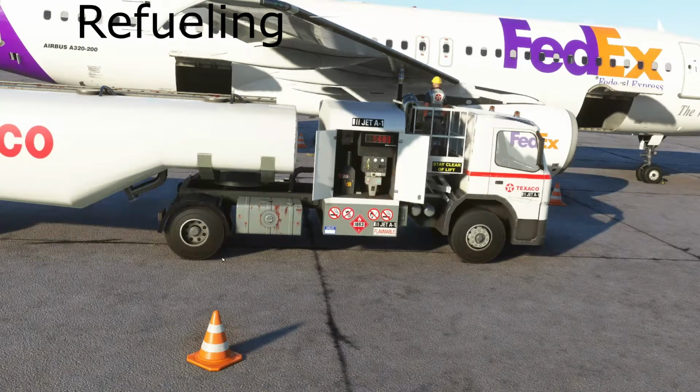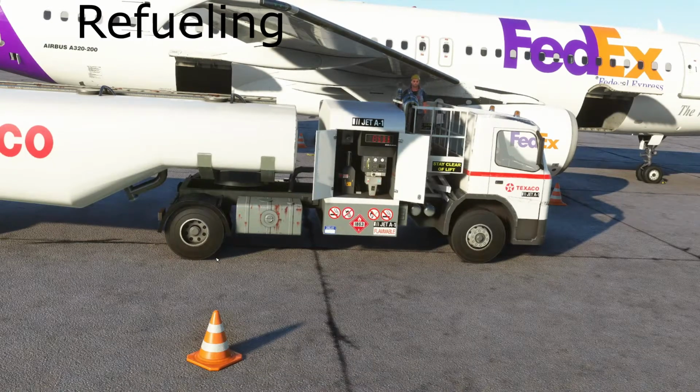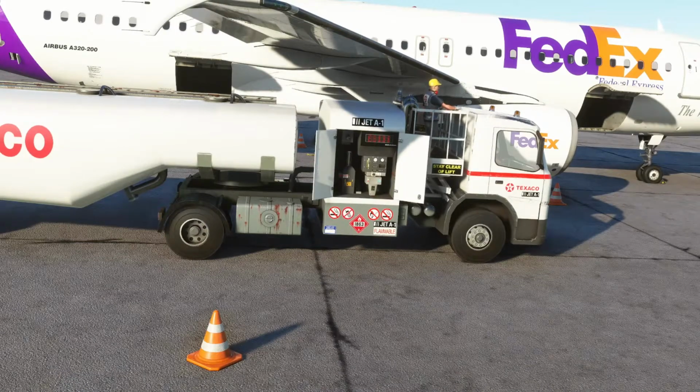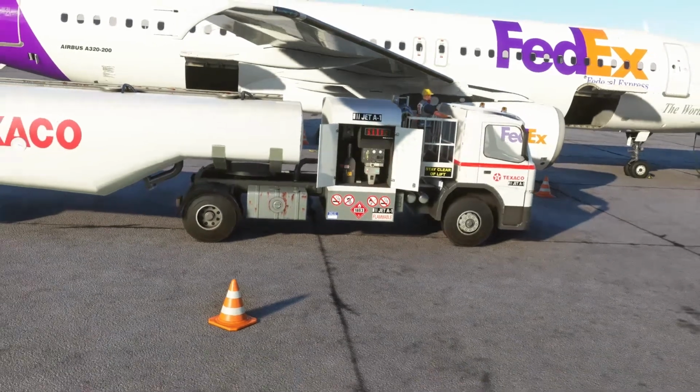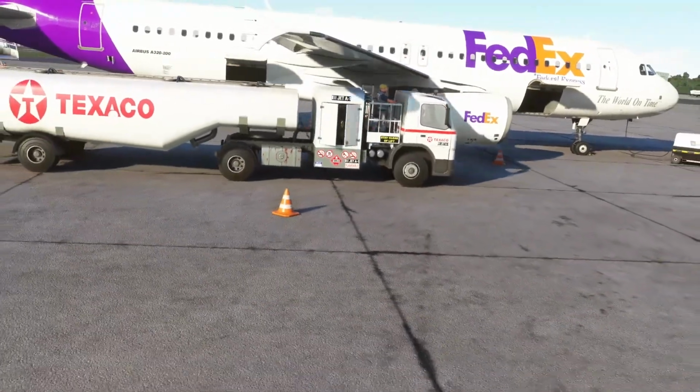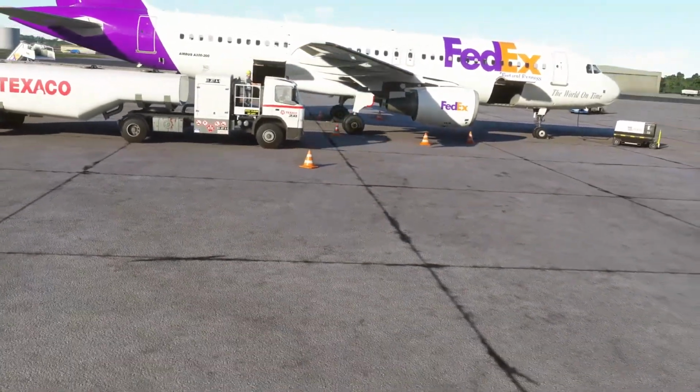So I went back in the plane, entered it, the fuel's been transferred, he's disconnecting. Lowering itself down, and the fuel truck will be on its way back to its staging area.